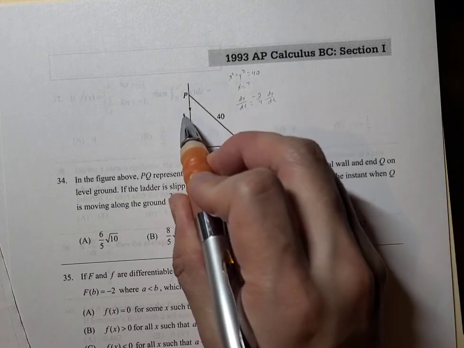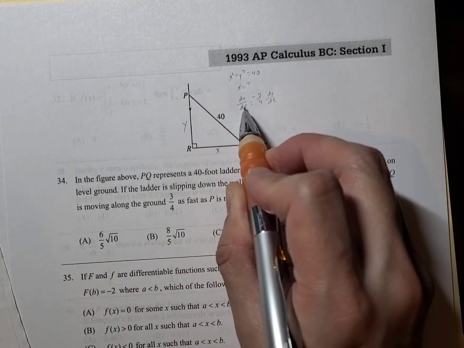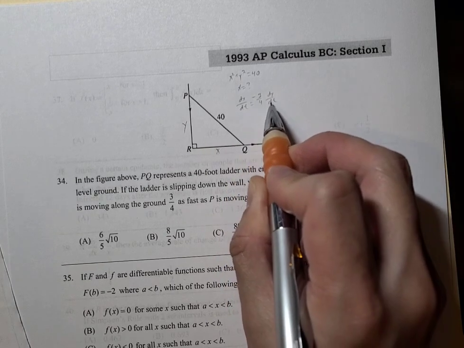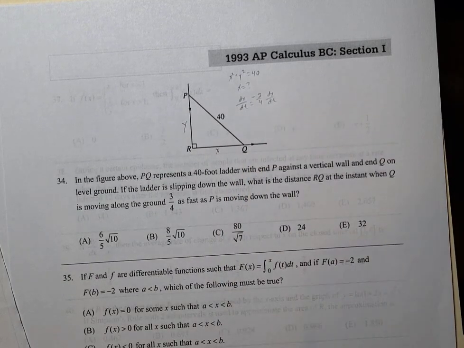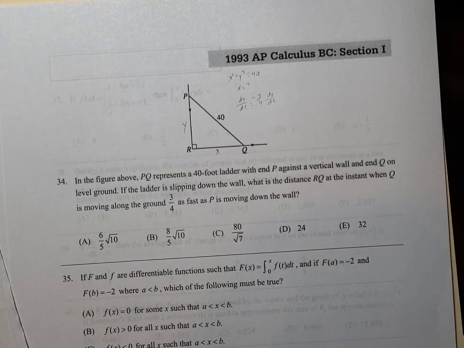Once again, dy/dt is negative because it's moving downward, so we want dx/dt to be positive, so we put another negative sign to get rid of the negative sign from dy/dt itself. Now that I wrote that, does this help us solve the problem?